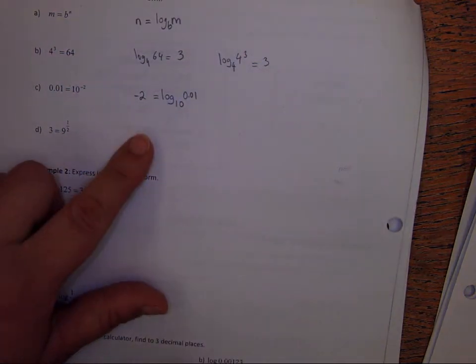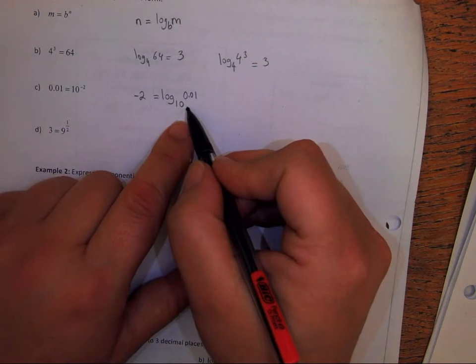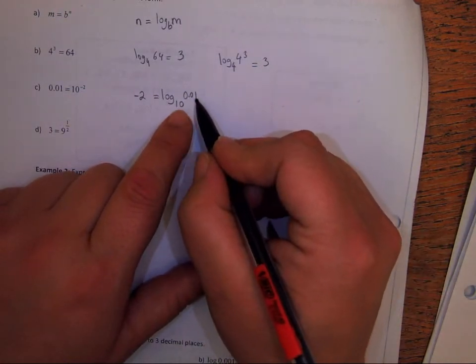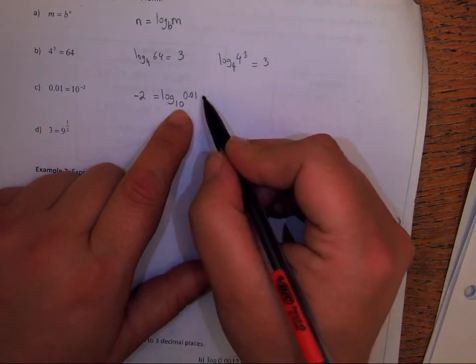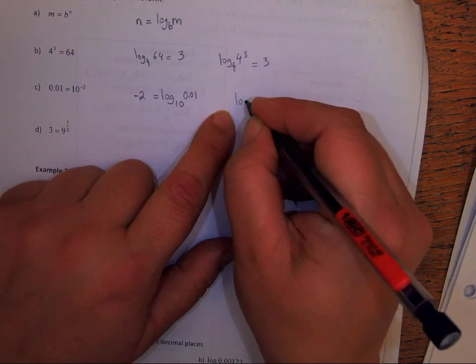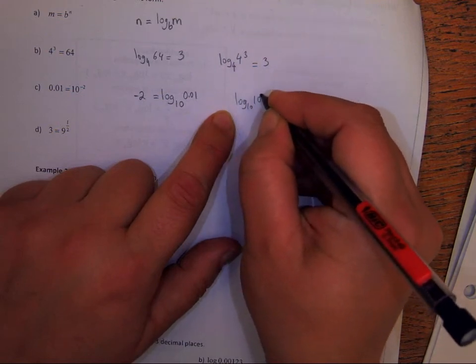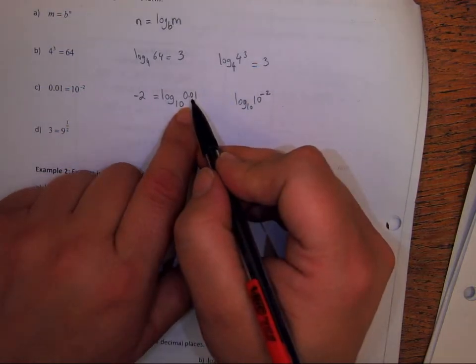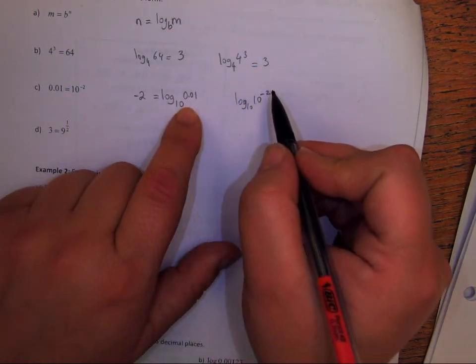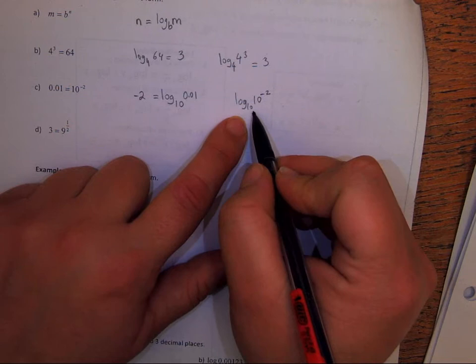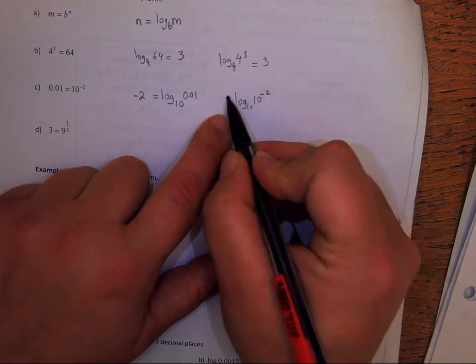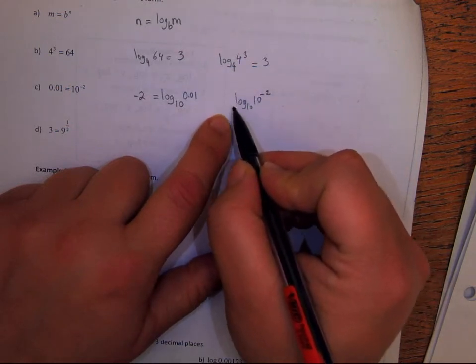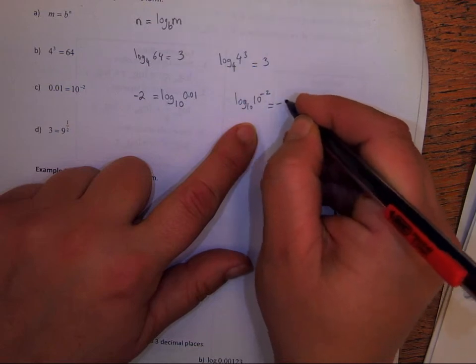Again I can do this, right? I can write 0.01 as 10 to the power of -2. So therefore, if you need to evaluate this logarithm, it gives you -2.